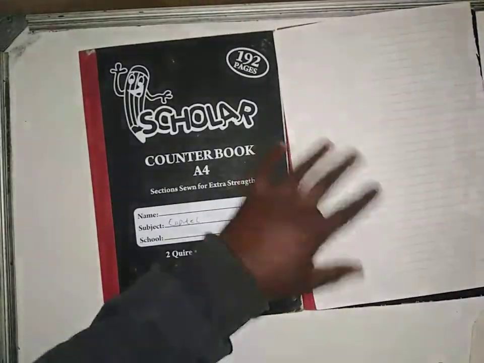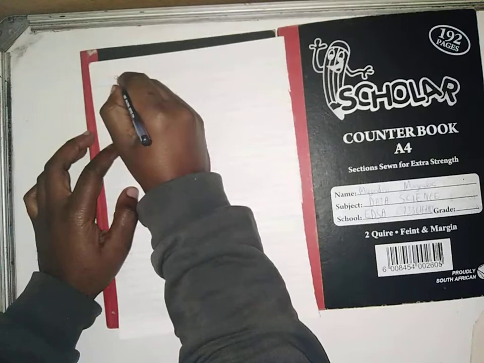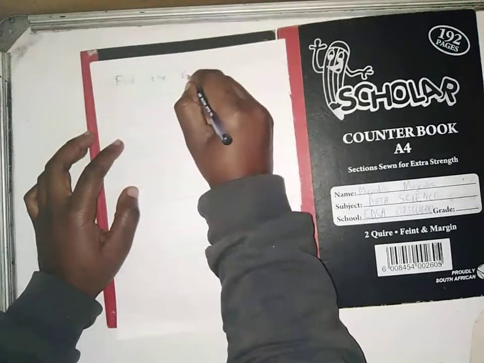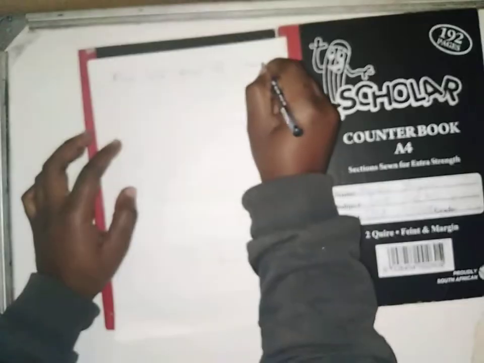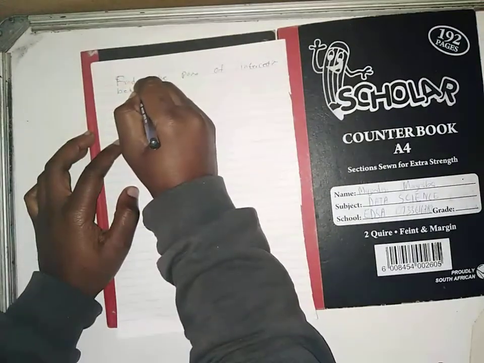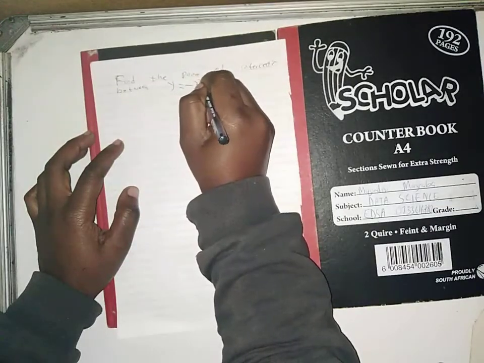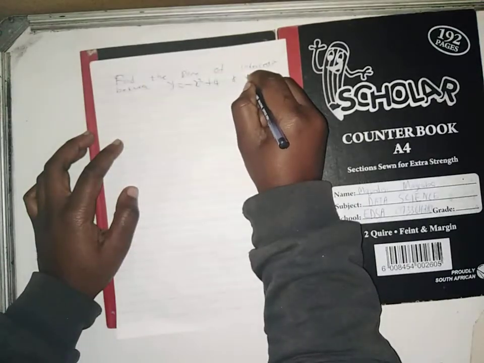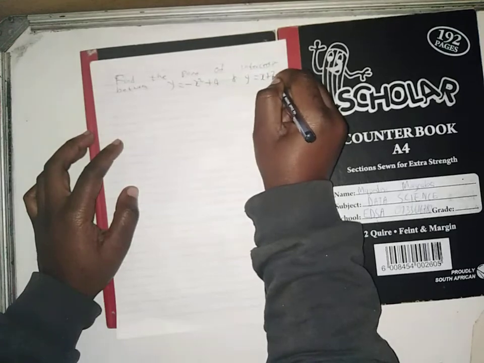Okay, so find the point of intersection between y is equal to minus x squared plus 4 and y is equal to x plus 2.